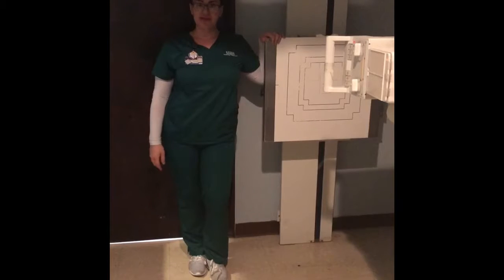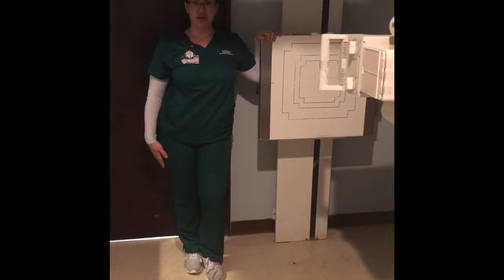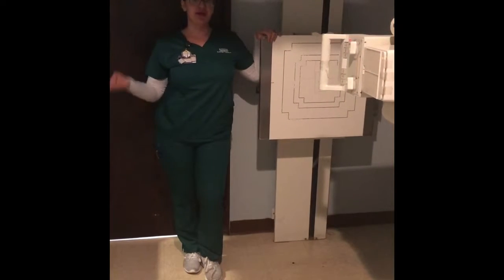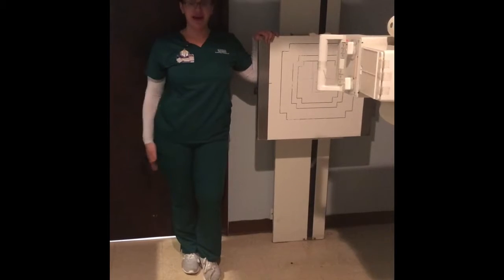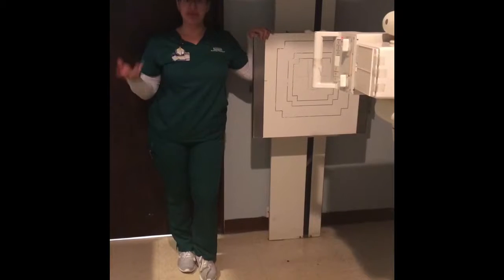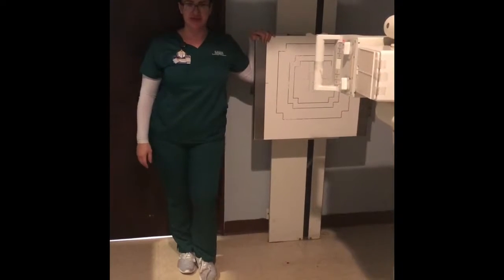My name is Gianna and I'm from Kaiser University, and today I'm going to be talking to you about AP foot, oblique foot, lateral foot, AP weight bearing, and lateral weight bearing, and what technical factors are being used, what positioning is used, the anatomy shown, and the clinical indications.